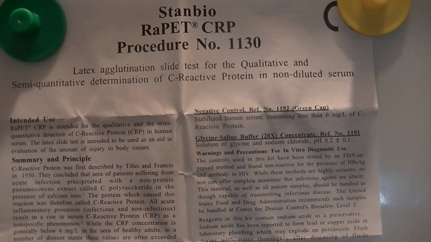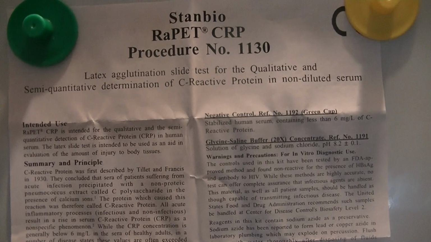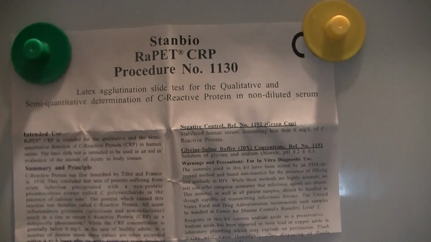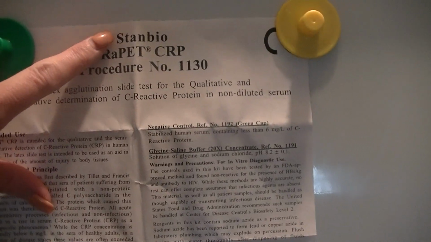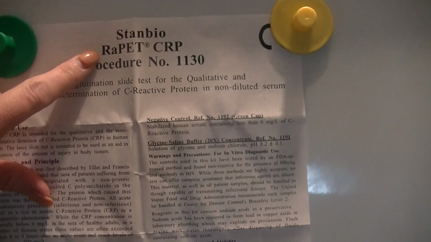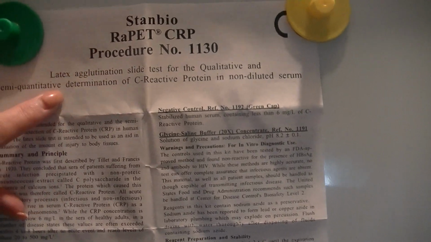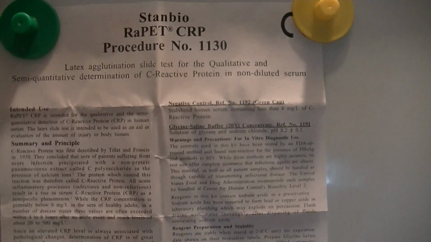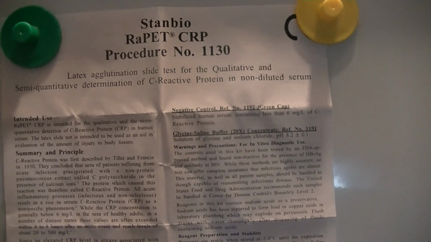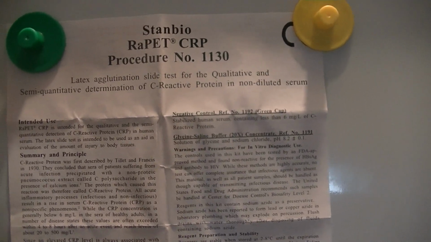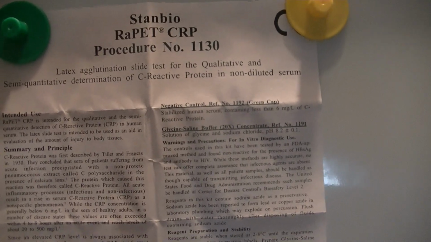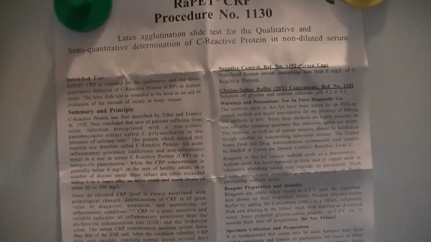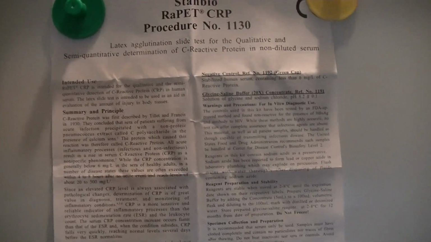I mentioned in the previous video, where I explained the serology kits, that every kit has in it what's called a package insert. The package insert is going to have the maker of the test, StanBio for CRP, the test itself, procedure numbers may be there, and this is going to be an agglutination test that uses latex particles, and we will see whether or not antibodies are binding to antigens based on the clumping of these white latex particles.